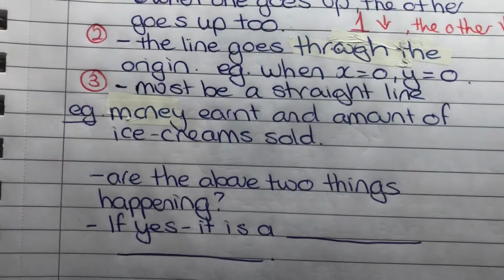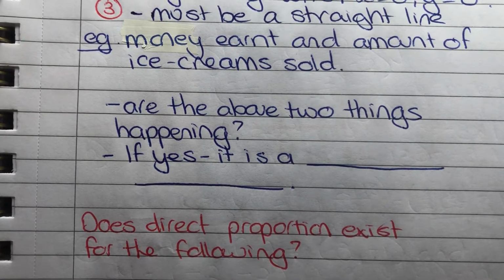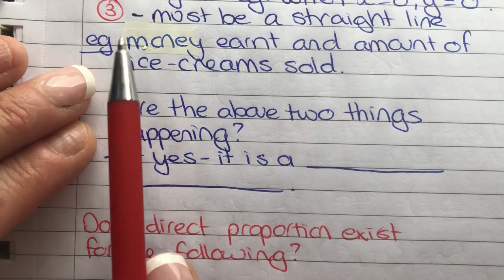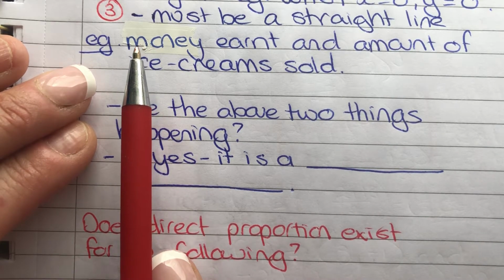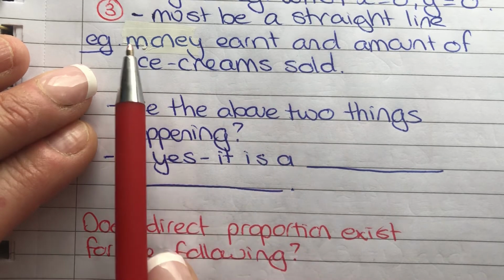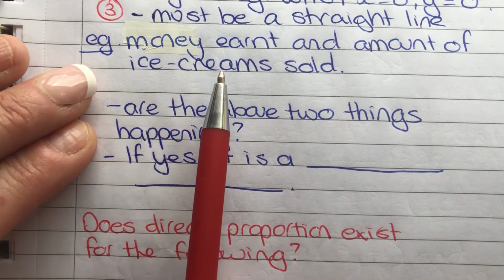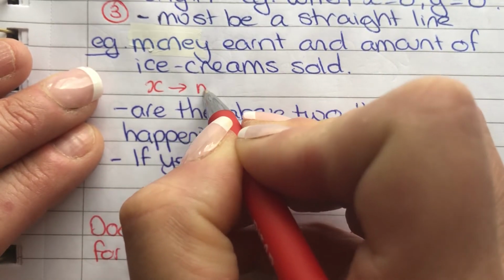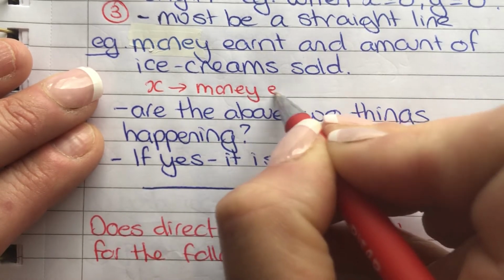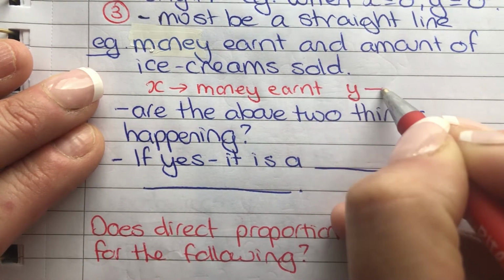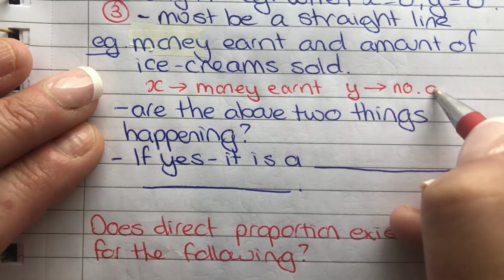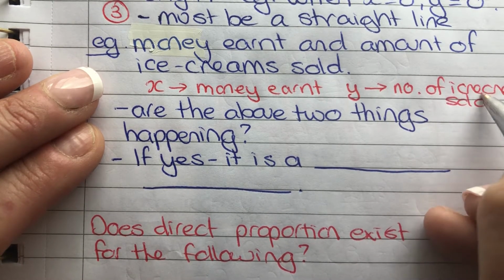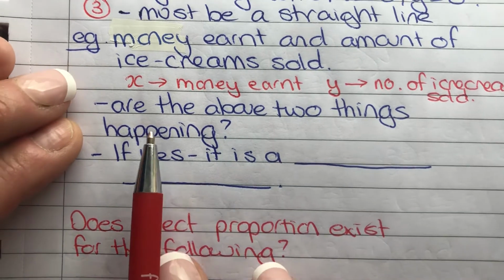All right, let's have a look at what this means in real terms. So an example might be money earned, an amount of ice cream sold. So you're the man who's selling the ice creams. And one of the variables is how much money is he going to make today? And the other variable is how many ice creams he sold. So we might have something like money earned would be X, and the second one would be number of ice creams sold.